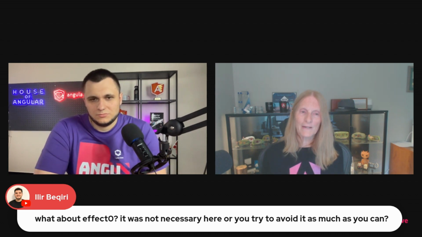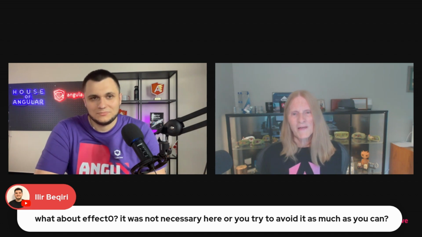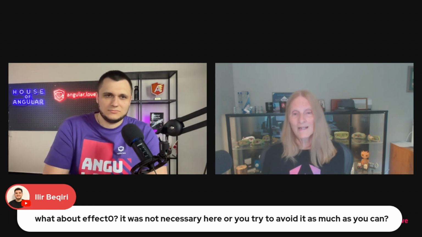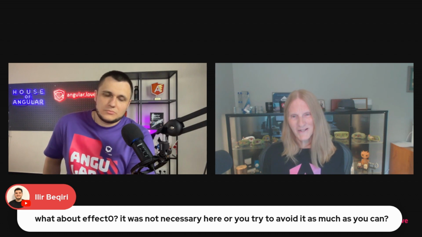So I personally have been concerned about using effect for that reason. Plus, as far as I know, it's still in developer preview, like they're not quite finished with it. Hopefully they're thinking about some of these things. So I have been kind of avoiding it unless I just need to do a debug kind of statement with it.